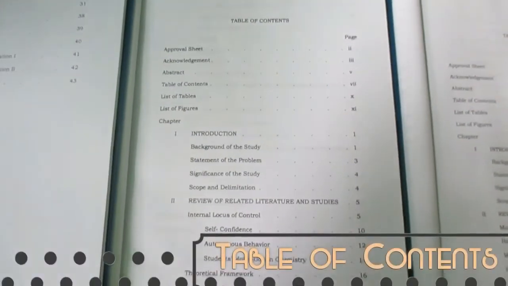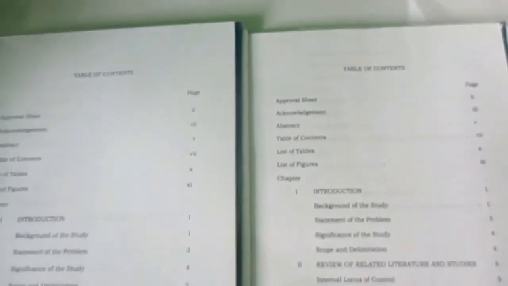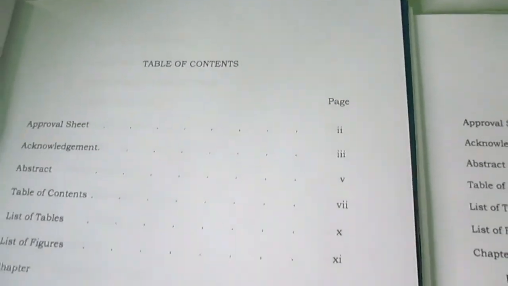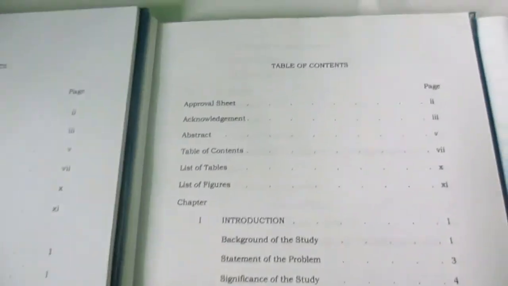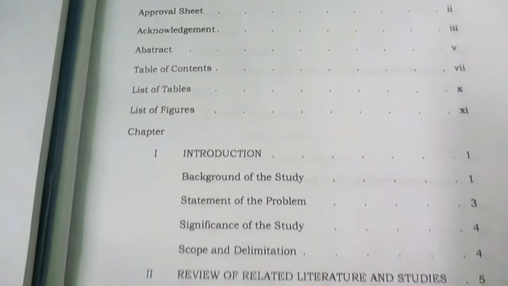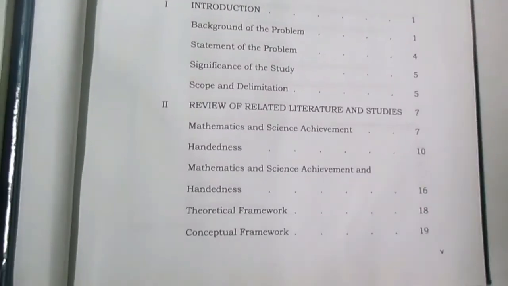In table of contents, they also follow the same format, centering and capitalizing the term table of contents. The pages before and after the body of research were included, uppercasing the chapters, double spacing, item numbers were aligned on periods, and item page numbers were aligned at the right margin.